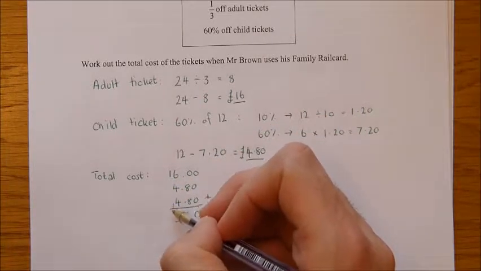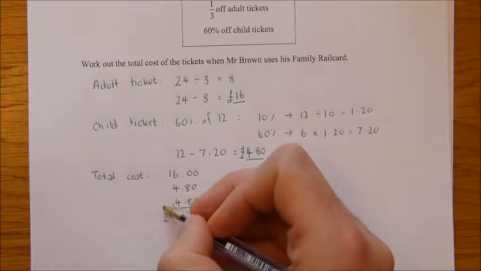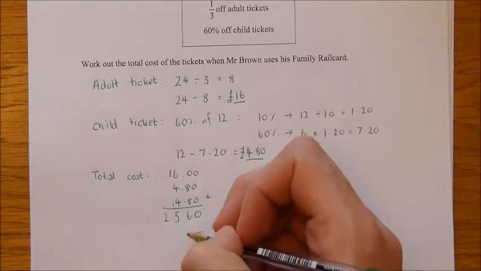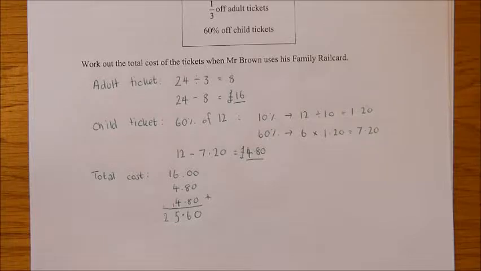And that takes us to... Oops. Carry the 1 over, add it to the one that we've got there. 2560, don't forget, carry down the decimal point. So final price, £25.60.